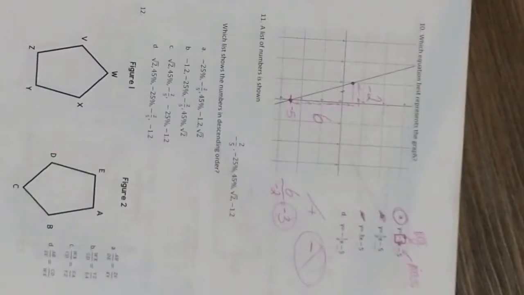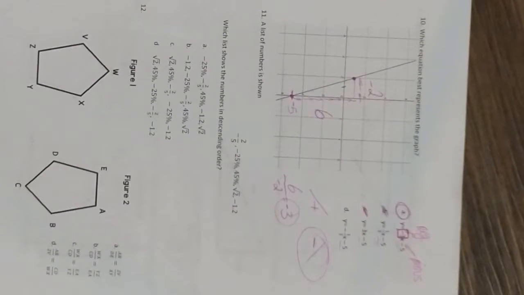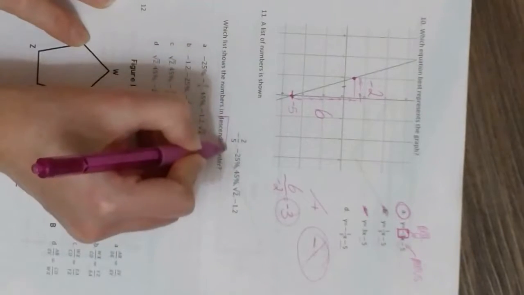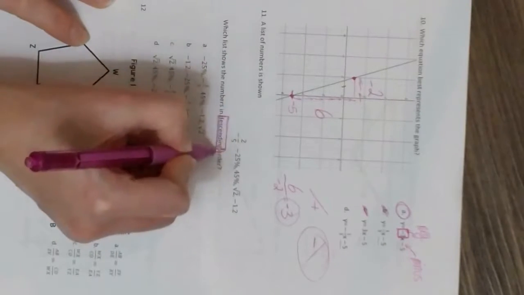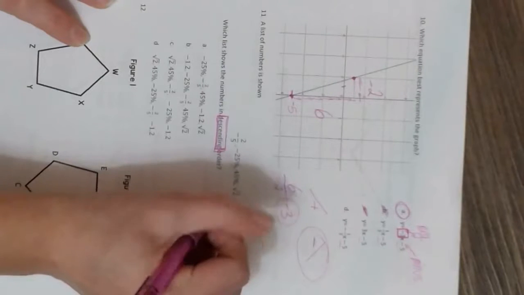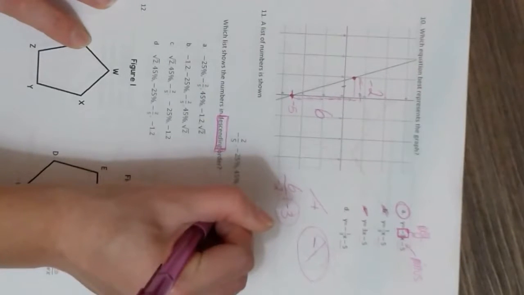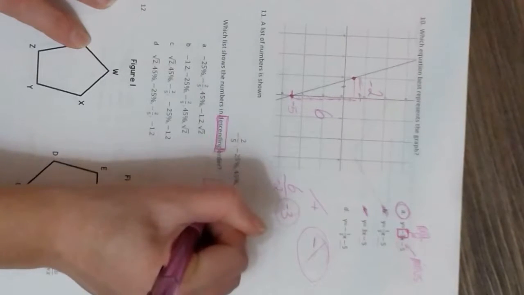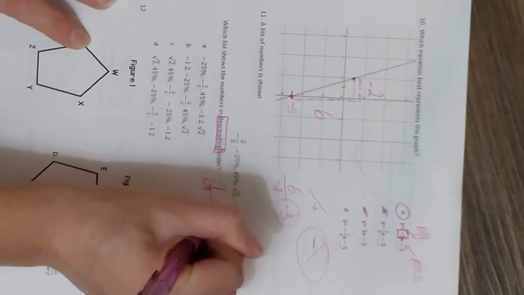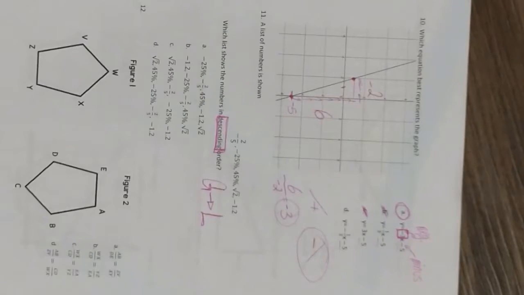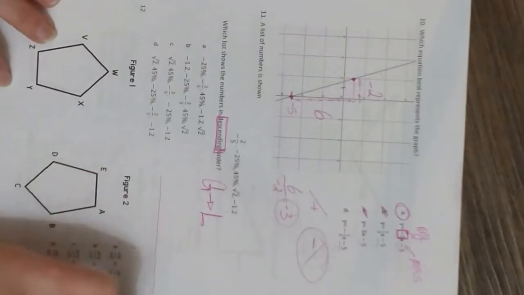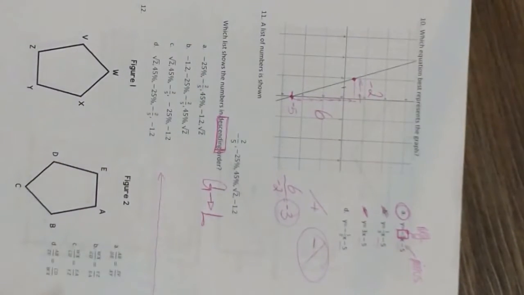Question 11. All right, I'm seeing numbers that I'm going to need to order. First thing I need to check for is what kind of order. This is descending. Remember, descending, decreasing. So I'm going from greatest to least. Then the next thing I'm already going to set up is a number line because I know I'm going to need that.